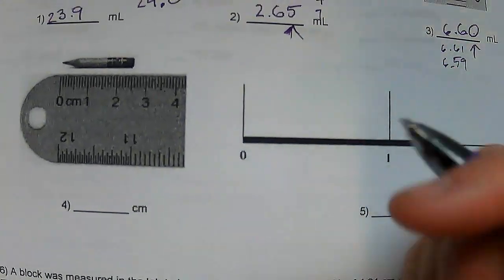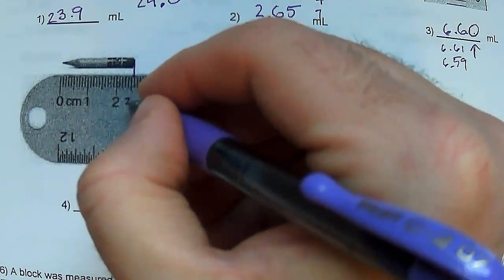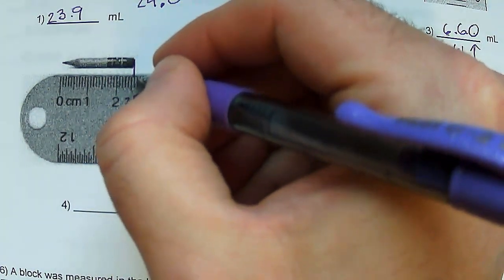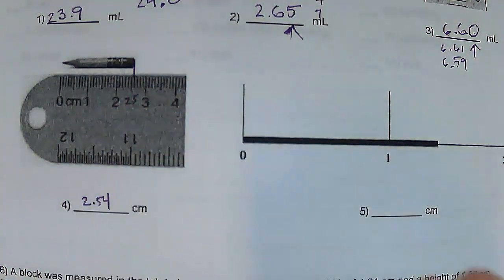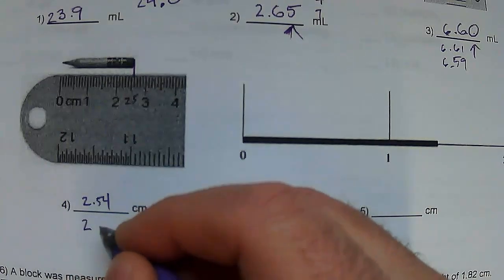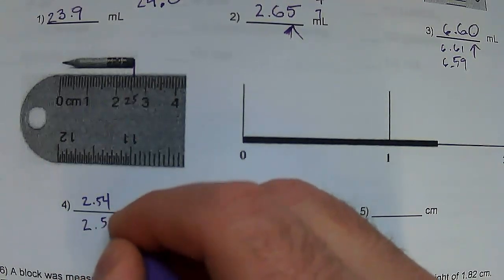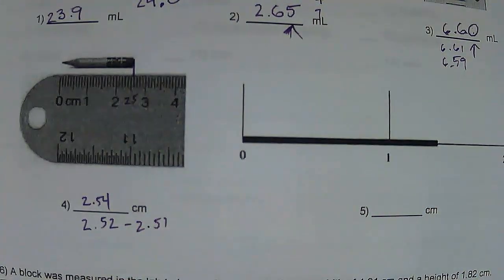Now this one's a little darker, so it's a little harder to see, but we're going to do this. This is 2.5, and it's just a little beyond 2.5, so I have 2.54-ish centimeters. Again, if you wanted to put 2.5 to 2.57, I'm okay with that.